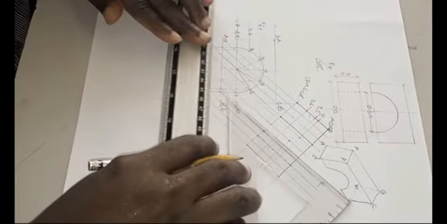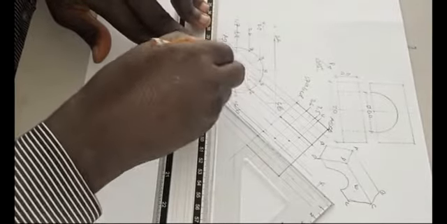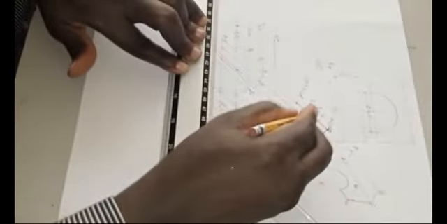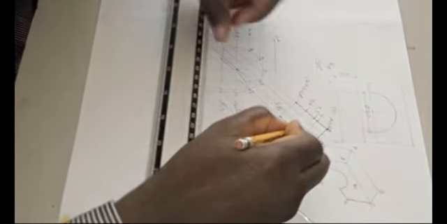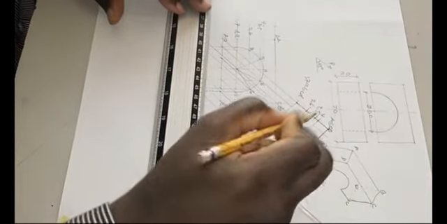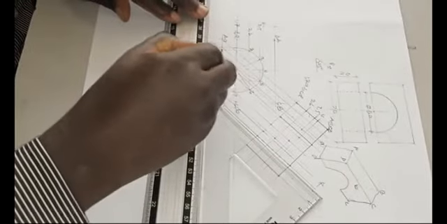Now the next one is 3. You can see this is 3 coming back to this place. You take it vertically upward. Where is 3 here? Let's check it again so that we are very sure. Yeah, that is 3. Then the next one is 2. You can see this is 2 coming to this place.